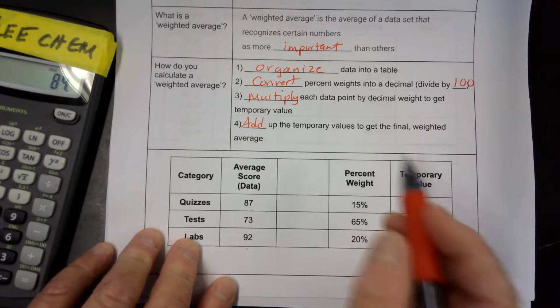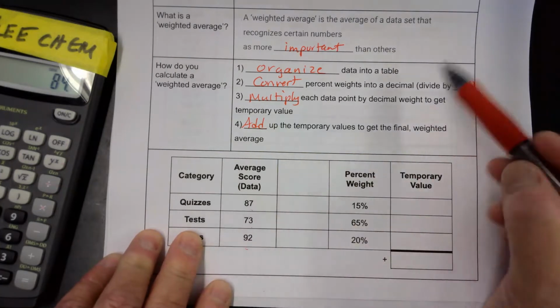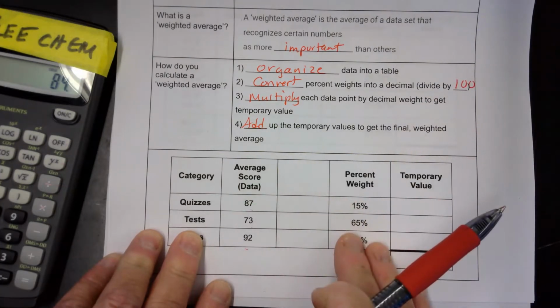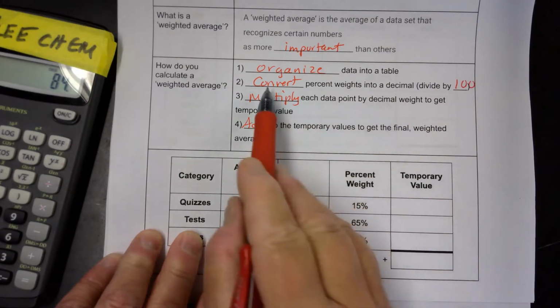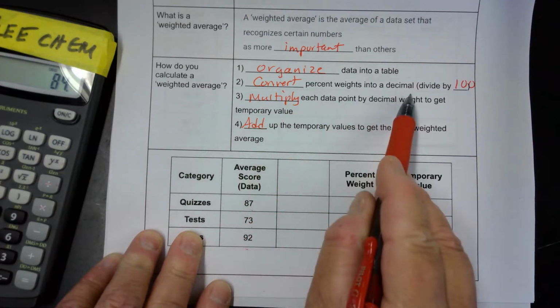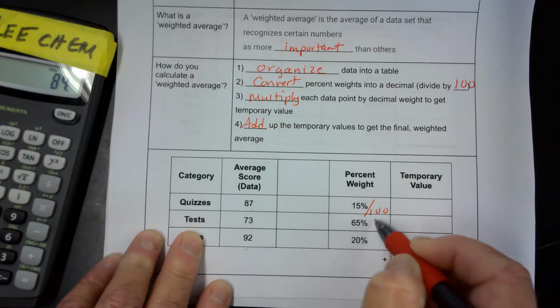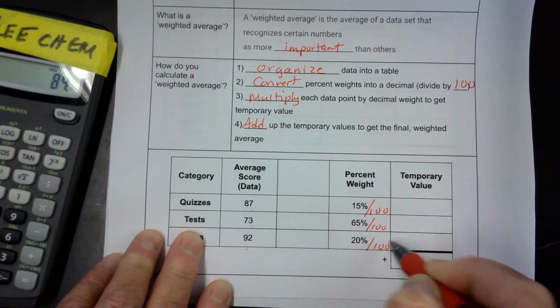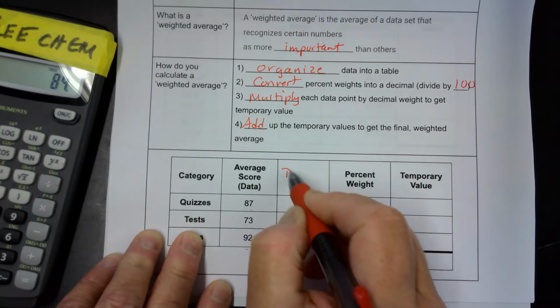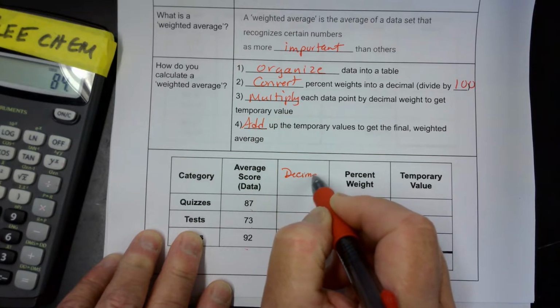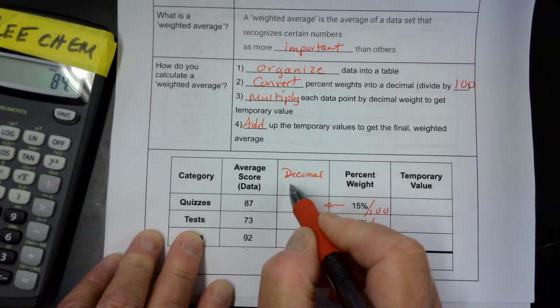So the first thing that we have to do is organize the data into the data table. That's sort of been done for you. The next thing we're going to do is convert the percent weights into a decimal by dividing by 100. So these are our percent weights. We're going to divide each one of these by 100, and I'm going to put those here. I'm going to make this blank column. This is what I'm going to call the decimal weight.